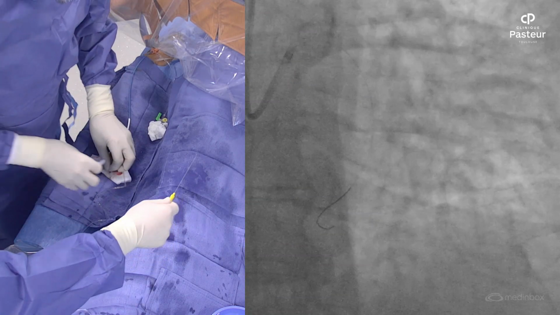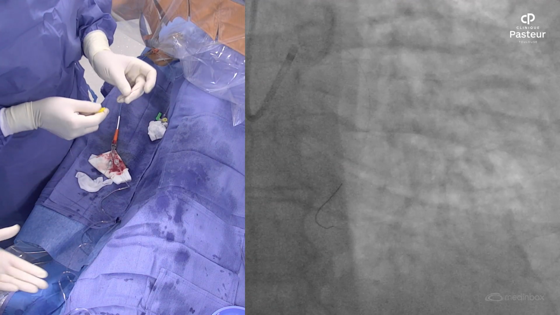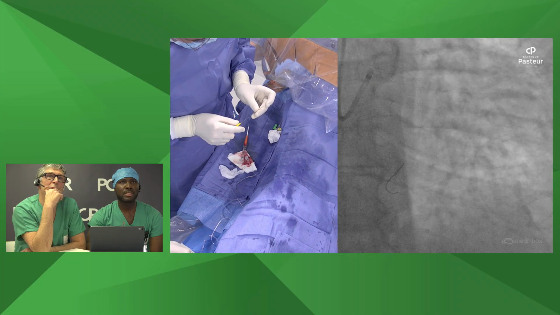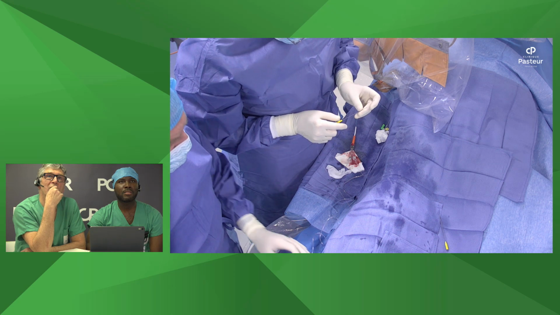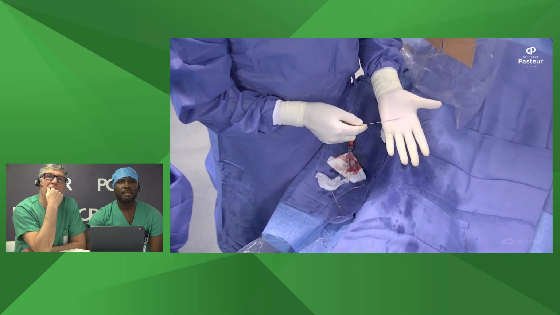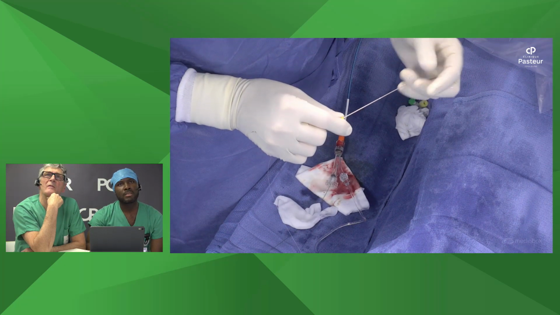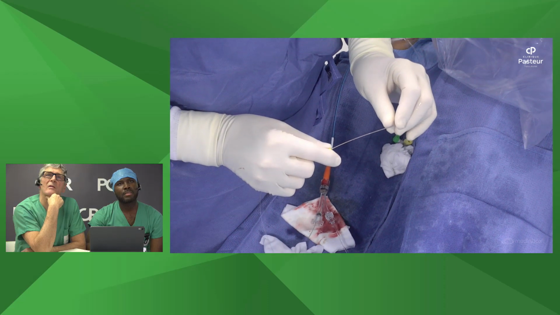Do not hesitate to ask the different questions that are coming. Of course, you could take the lead. Jean, can you explain the shape of the wire that you have made? If we can zoom on my hand. The same for the LAD? It's quite similar.